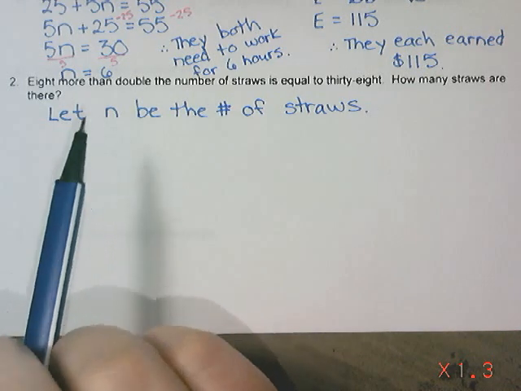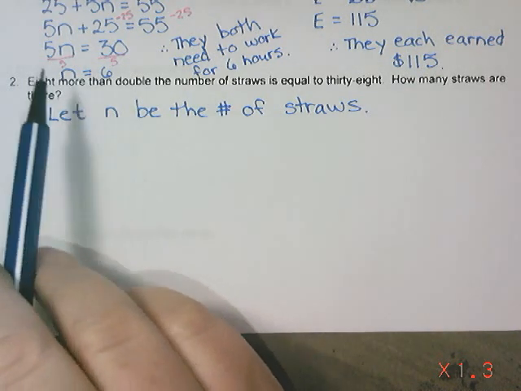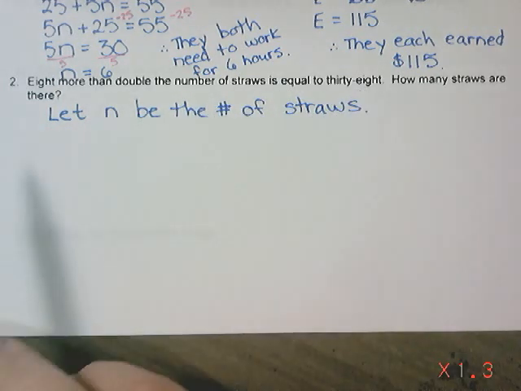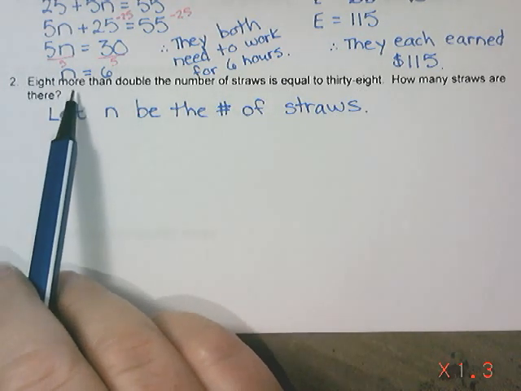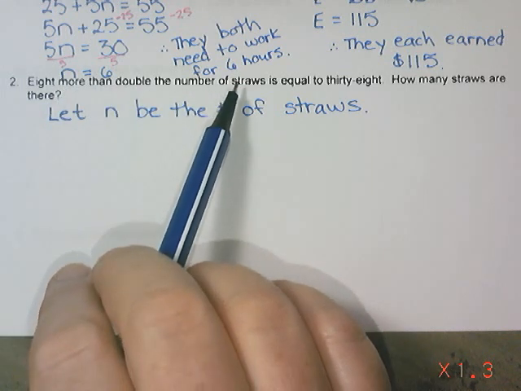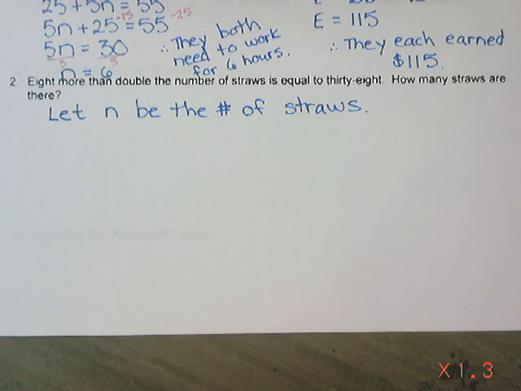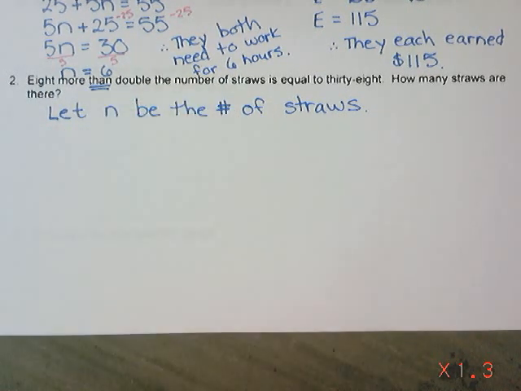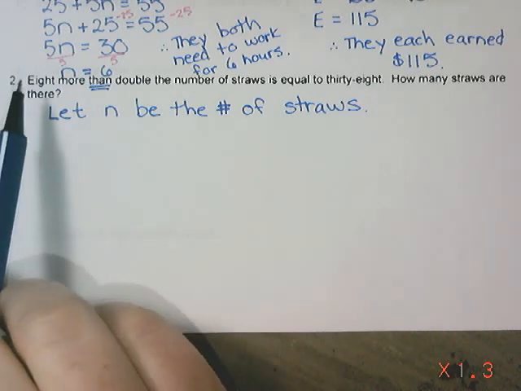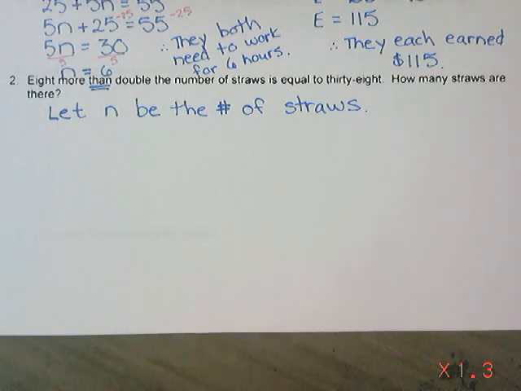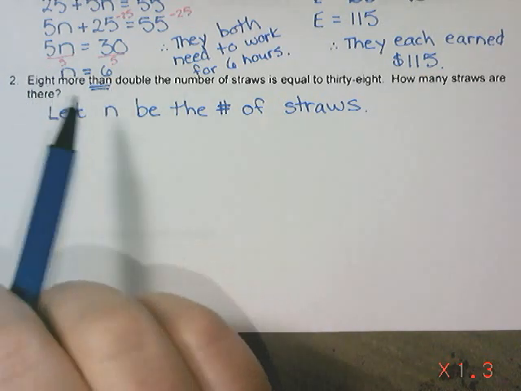And now that I know what variable we're going to use for the number of straws, we're going to try to make an equation out of the sentence that they gave us. So 8 more means add, than double the number of straws is equal to 38. Anytime we have the word than or from, it usually means our sentence is backwards. So instead of doing 8 plus something, we're going to do something plus 8. So we're going to end up adding 8 at the end.